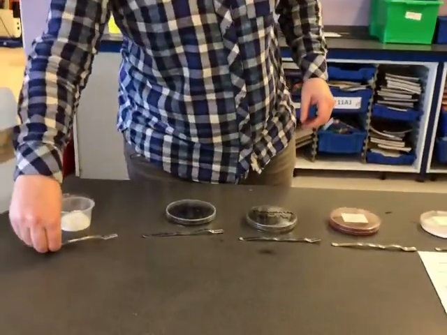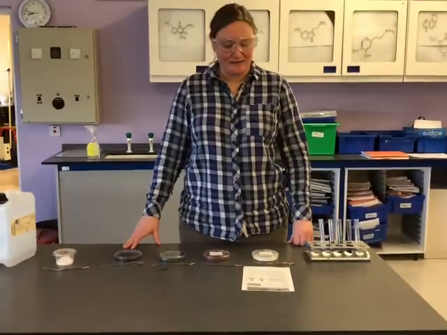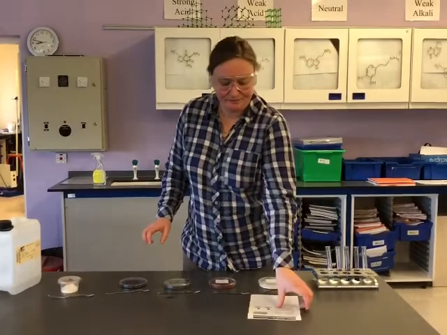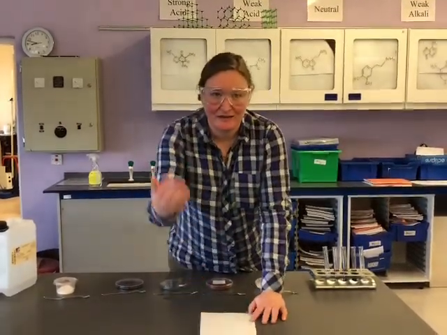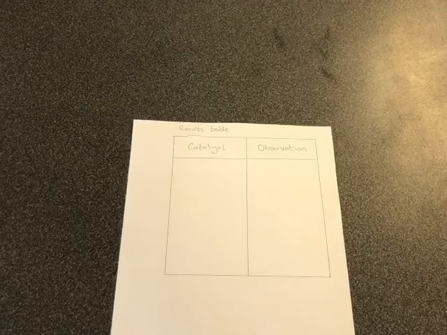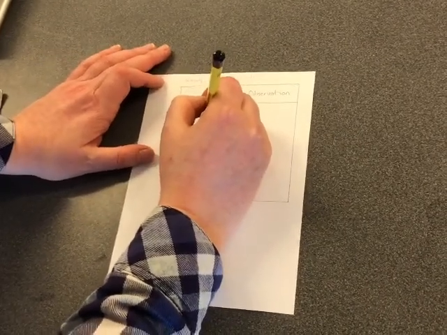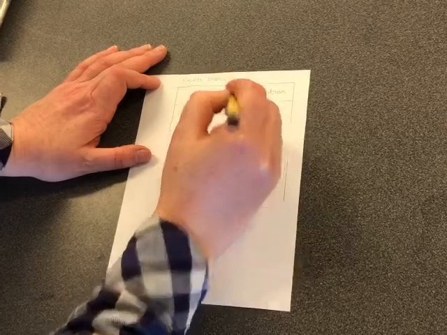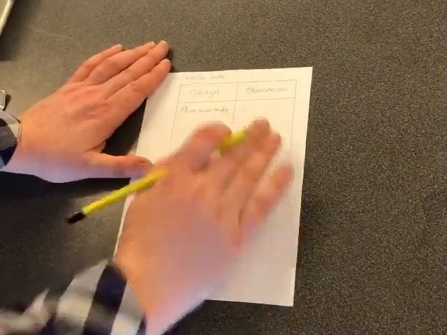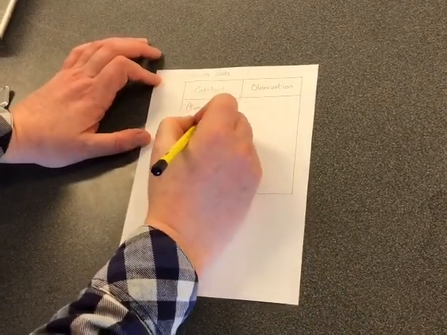Okay, so what would I like you to do with this information? Well, the first thing we're going to do is write a results table of our experiment. So you're going to need a table that looks a little bit like this. We want to write results table, the name of the catalyst, and then the observation. I'll fill in the different types of catalyst we've used. The first one we used was aluminium oxide. And then you might want to go back and watch the video and write your observation of what you could see happening there. The second catalyst we used was iron oxide.